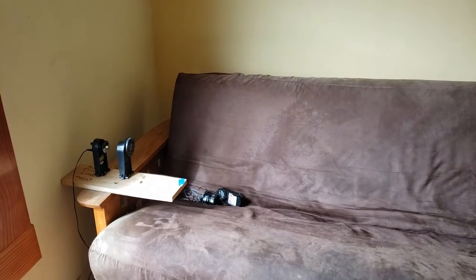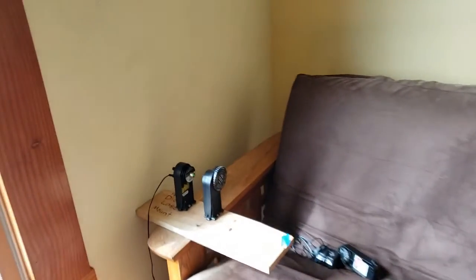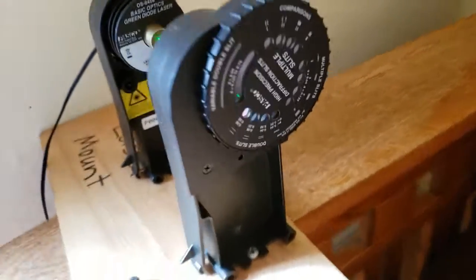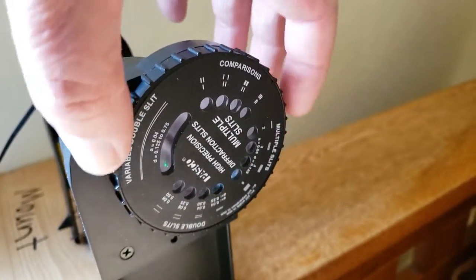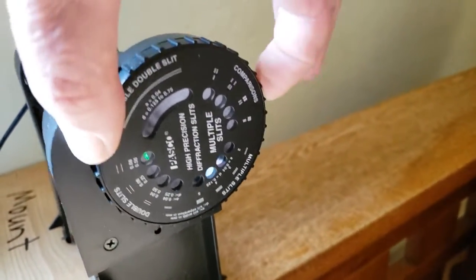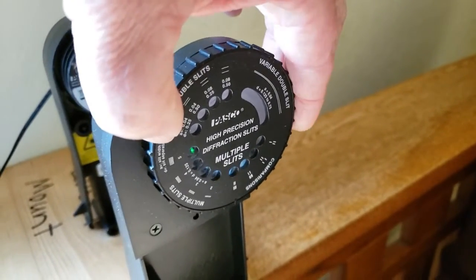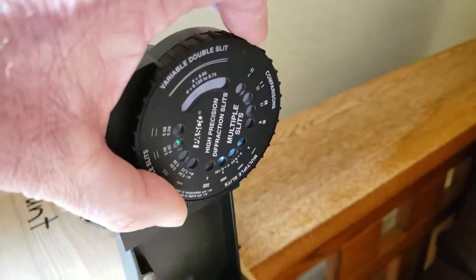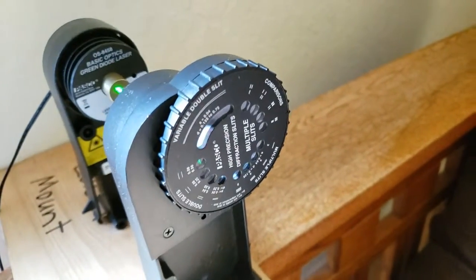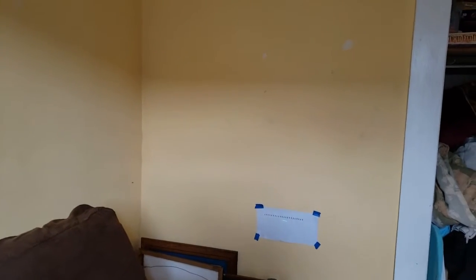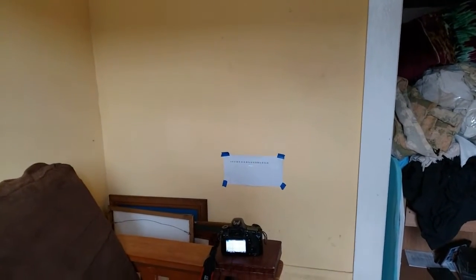I have a red laser also we can change out, and by dialing this thing here that says multiple slits, there are lots of different settings on there, so we can change variables one at a time and see how changing those variables affects the pattern we see on the screen. So we can learn about interference that way, okay?